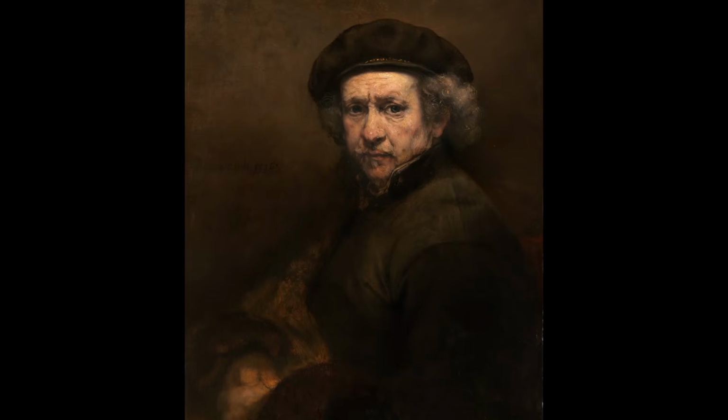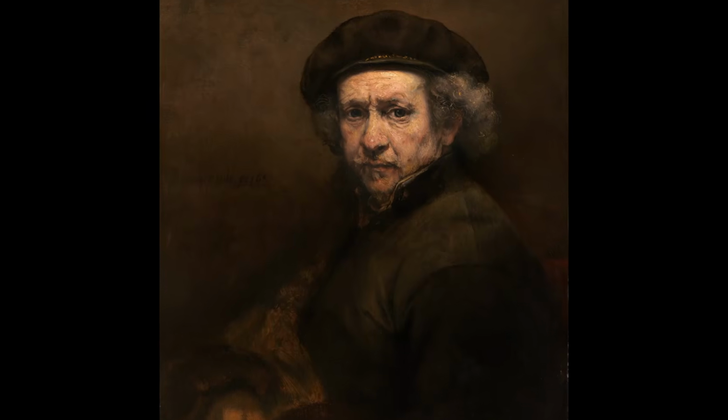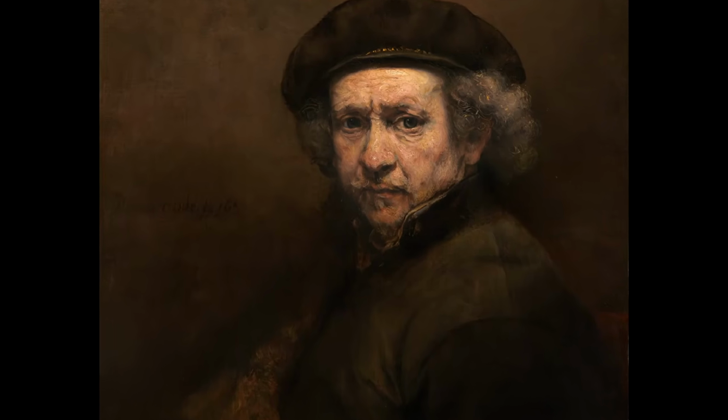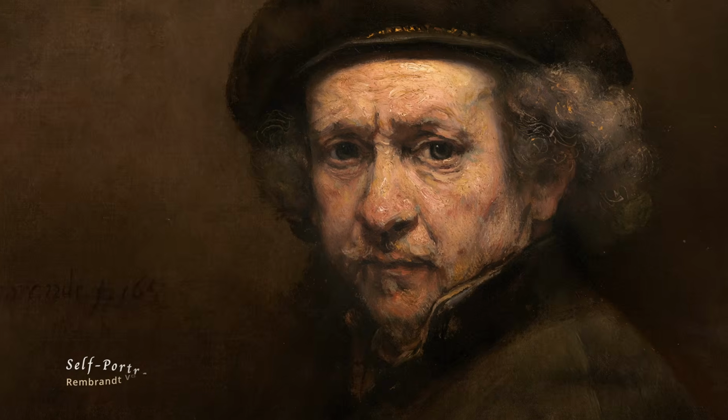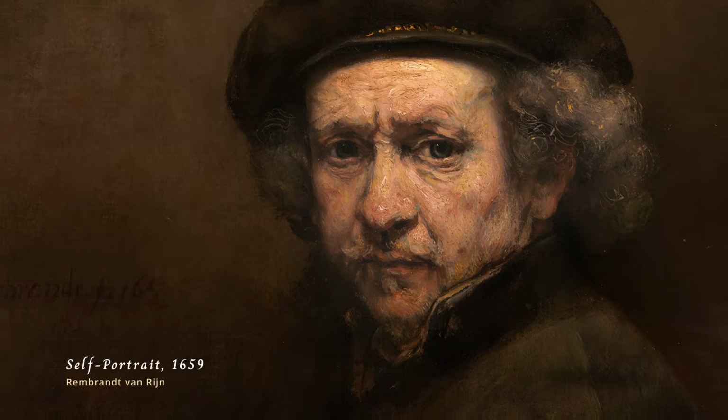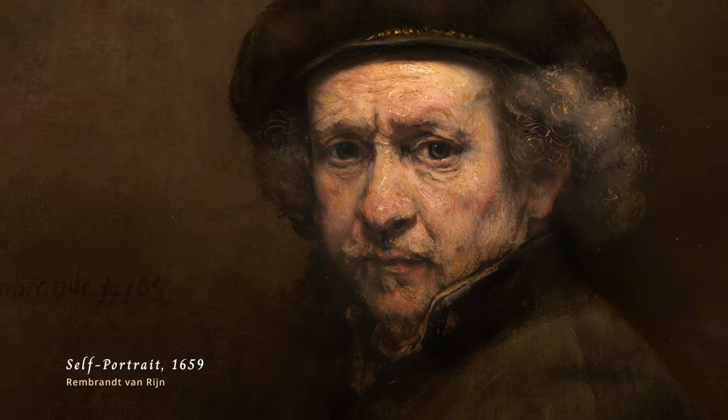Let's take a look at this self-portrait by Rembrandt. It was painted in 1659. It's one of his many self-portraits that he painted. It's a brilliant painting. We can see how Rembrandt seems to emanate, to emerge from out of the space. He glows, emerging from the background. He does this in a subtle way.